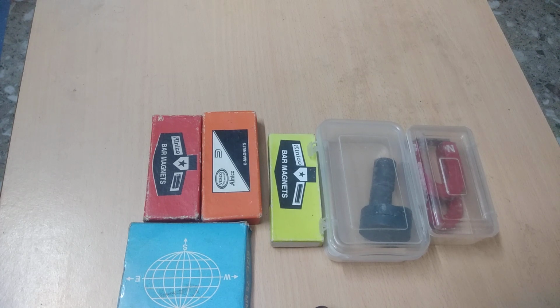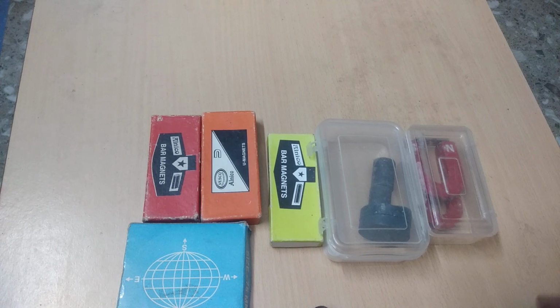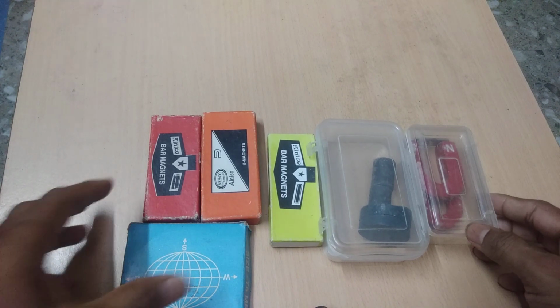We will show you the various types of magnets here. We already told you that magnets are generally of three types: permanent magnets, temporary magnets, and electromagnets. Now we will show you the various types of magnets here.